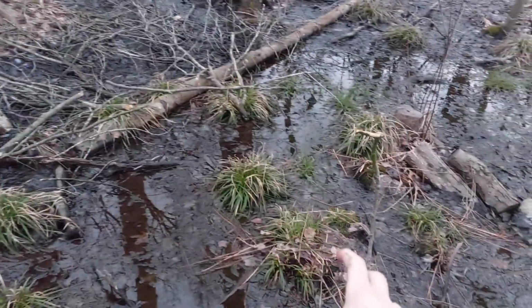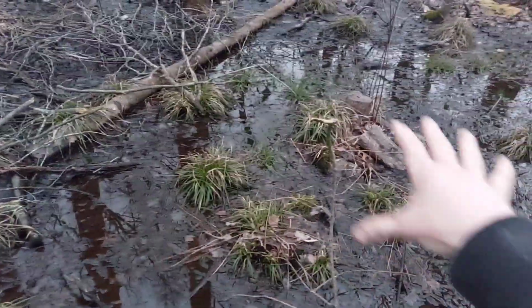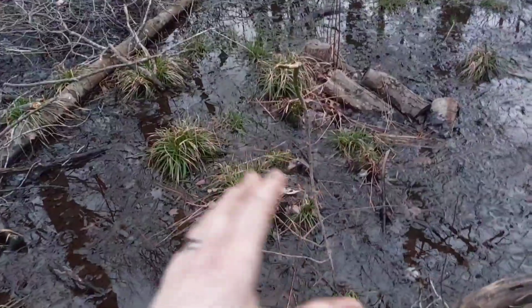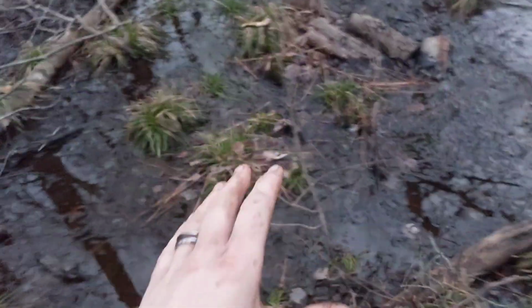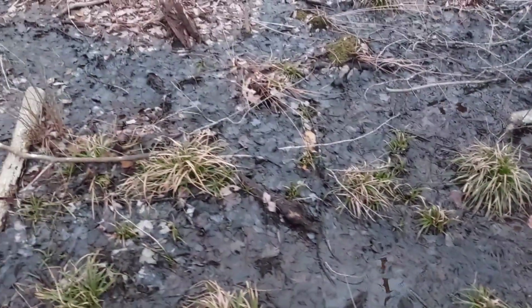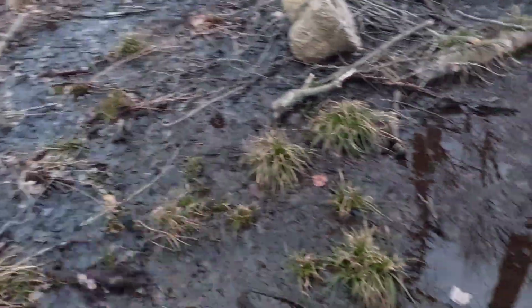So we may be able to dig this out, make this area a bit deeper, a little mini pond, which will be very beneficial to help concentrate the water, because if we dig out, we can raise up an area with soil and then intensify the water and make the overall area drier. And that's the goal that we're looking to do here.